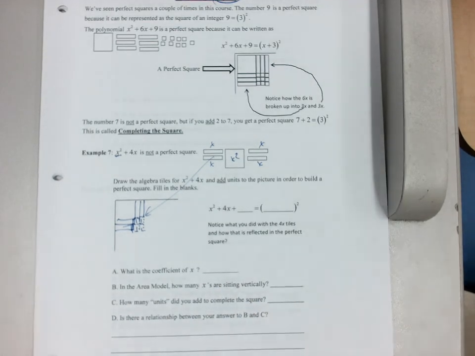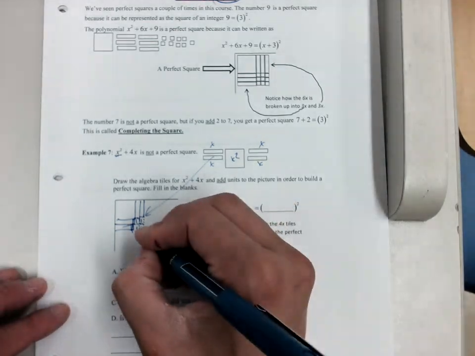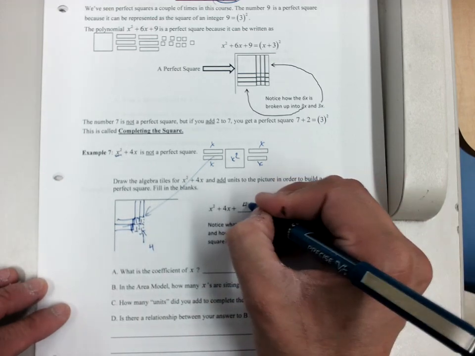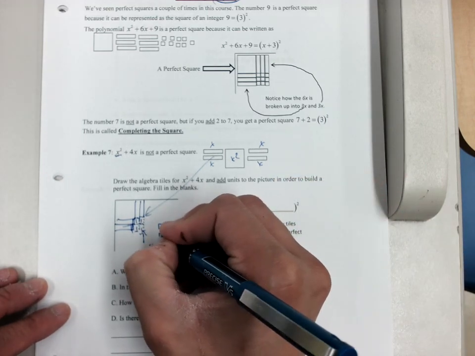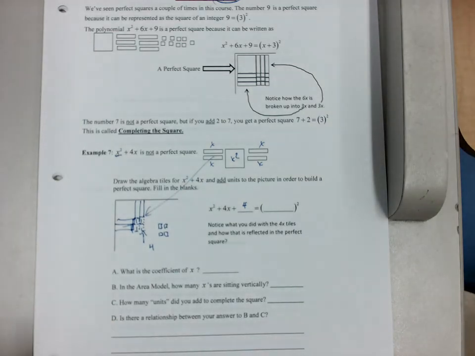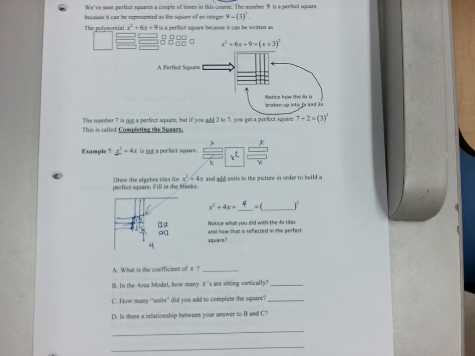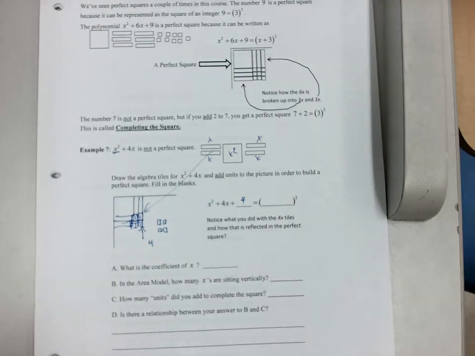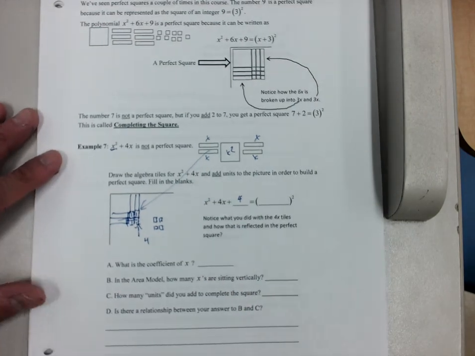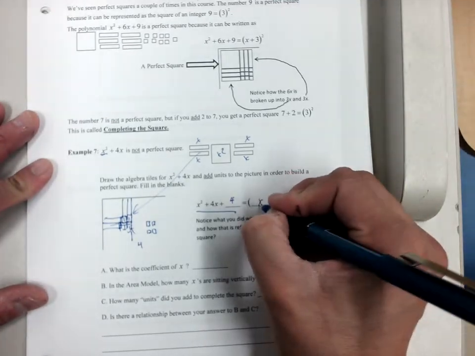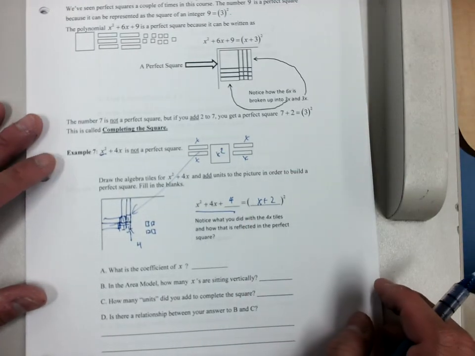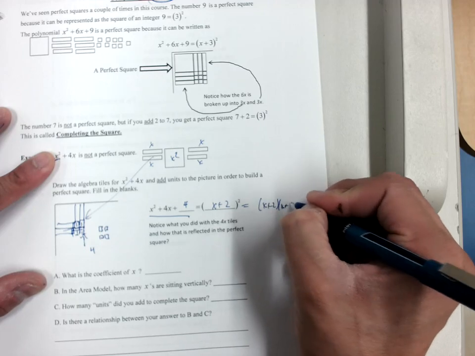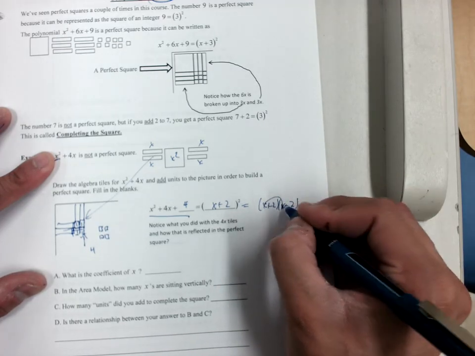So what I need to do is add in 4 little boxes, right? If I add these in, then I make a complete square. And so that's basically what I'm doing. So if I add those in, now I have a complete square, and this can be written as x plus 2, the quantity squared. If you're not sure why, write it out. This is x plus 2 times x plus 2. Multiply this out.